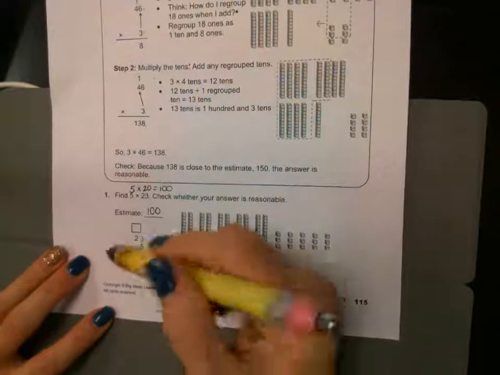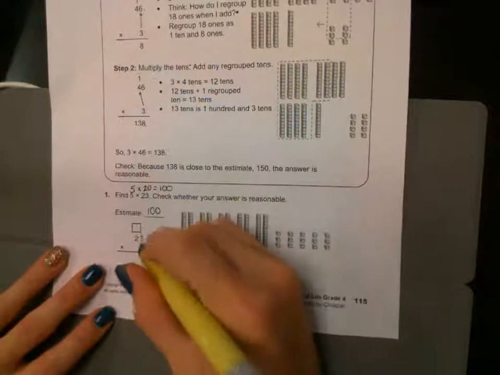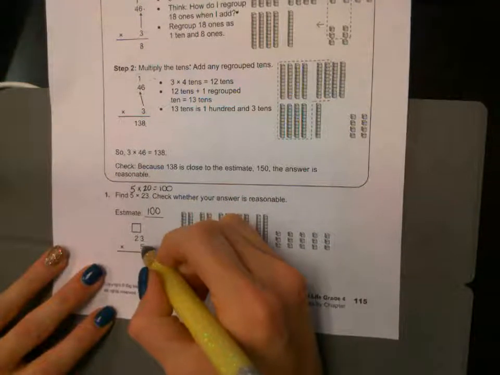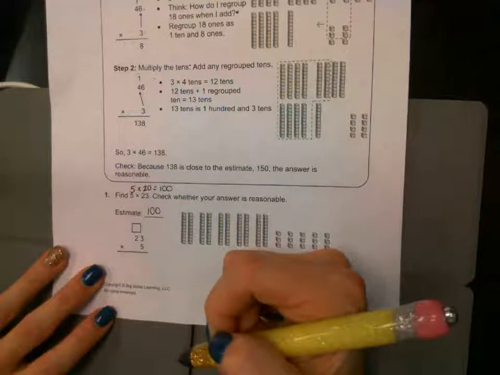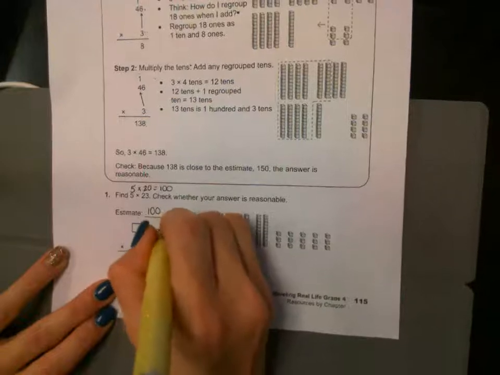So I'm going to start in my tens place. No, I'm not. I'm starting in my ones place, and I'm going to multiply 3 times 5. What is 3 times 5? 15. Right, 3 times 5 is 15.